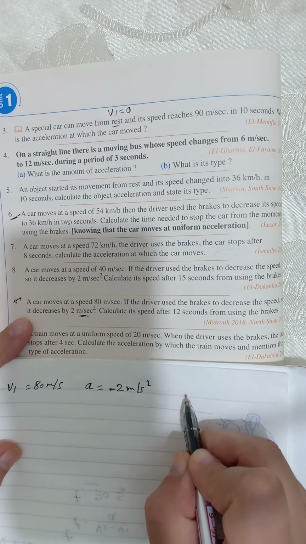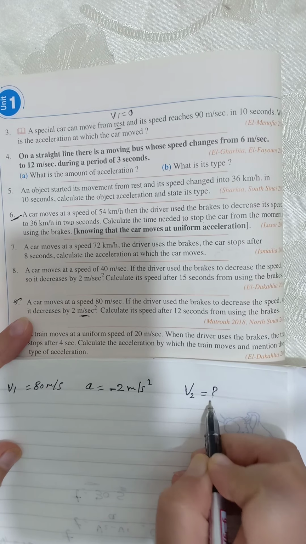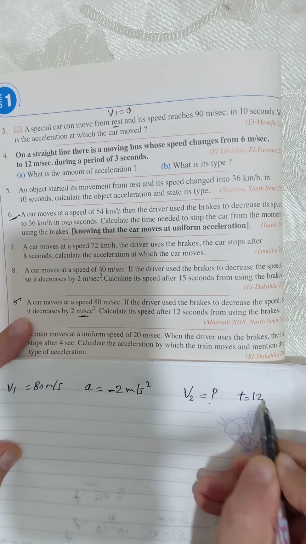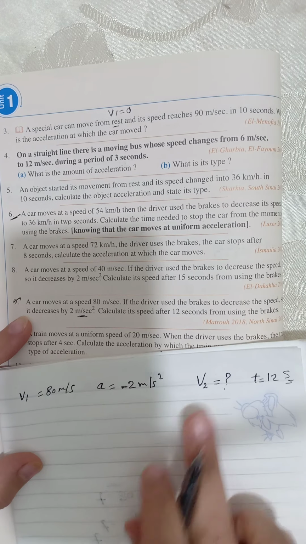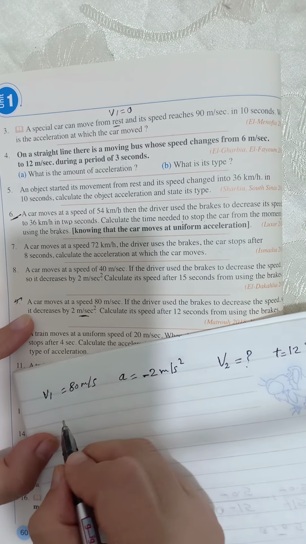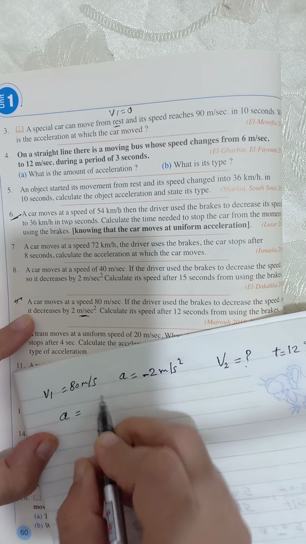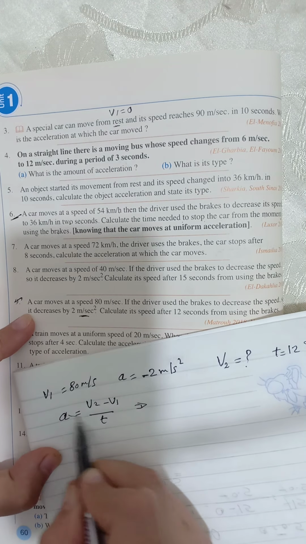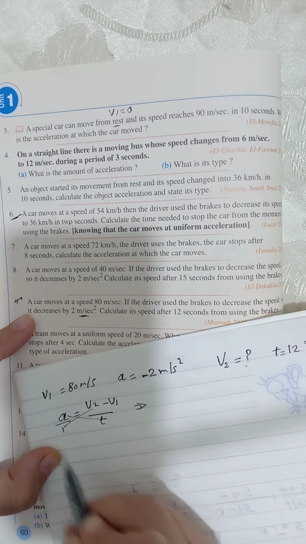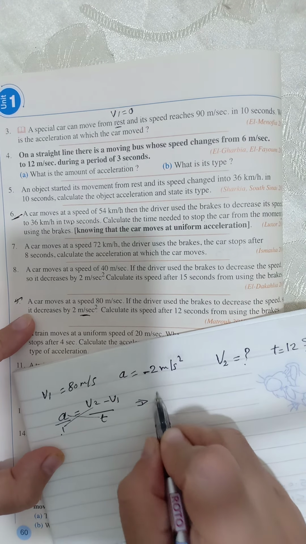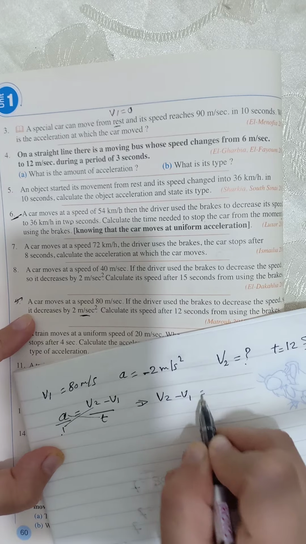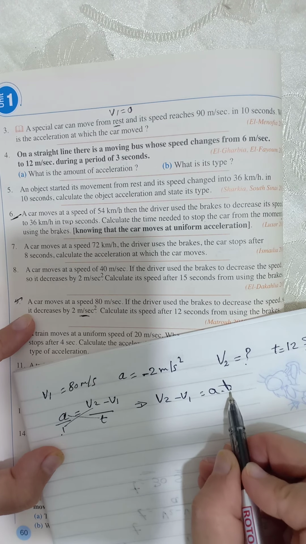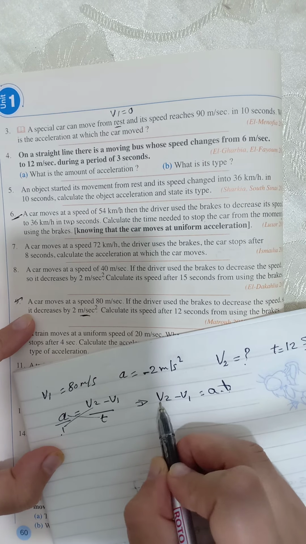Calculate its speed. It needs V2. After 12 seconds, this is the time, equals 12 seconds. We can calculate the final velocity. The basic rule: A equals V2 minus V1 divided by time. So A times T equals V2 minus V1. So V2 minus V1 equals A times T. We need the final velocity.